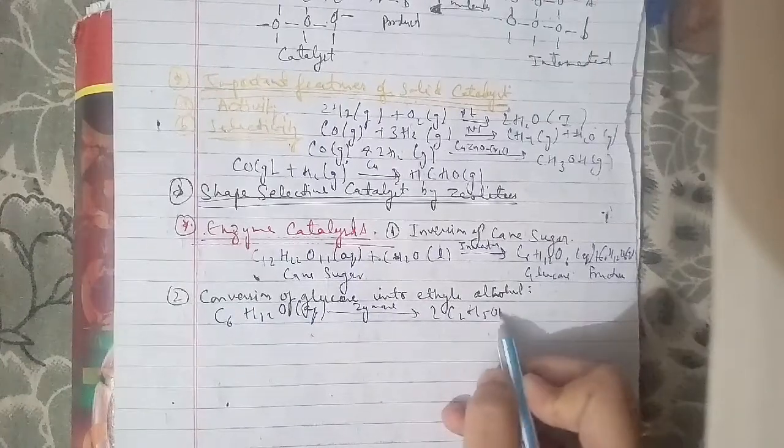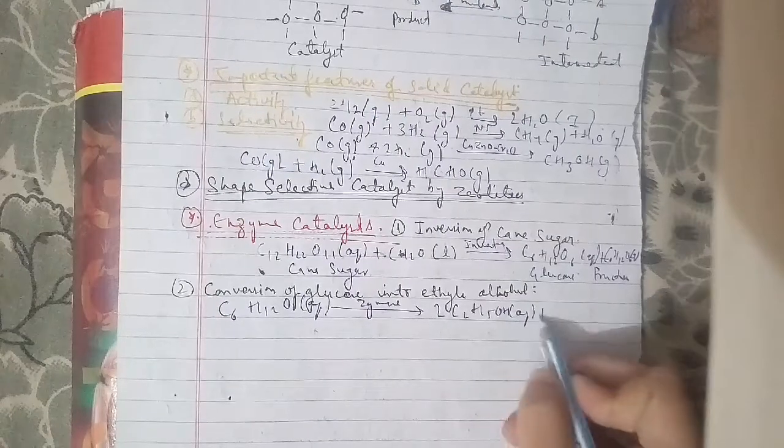Now we'll talk about the third one, which is the conversion of starch into maltose.